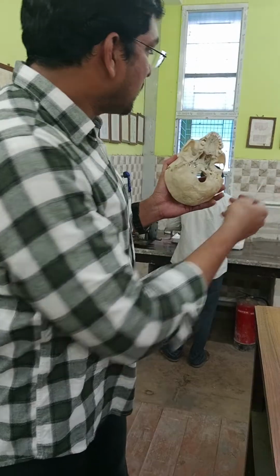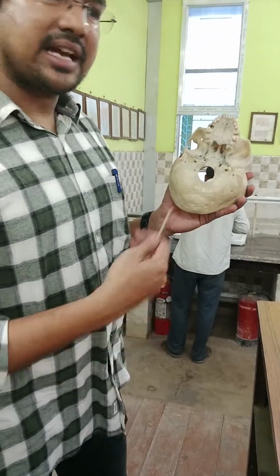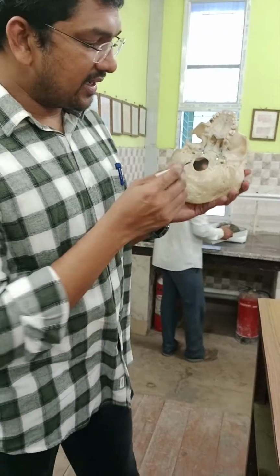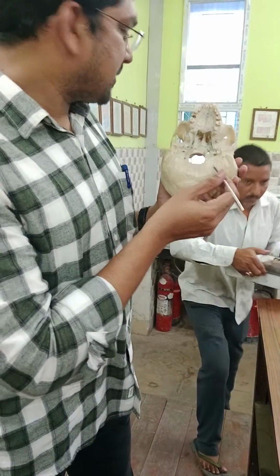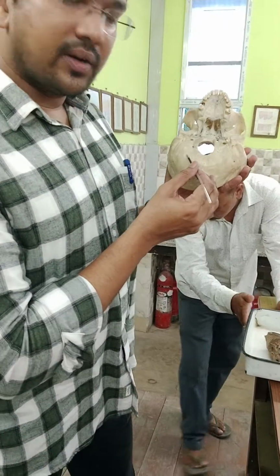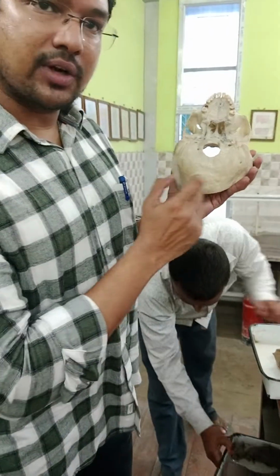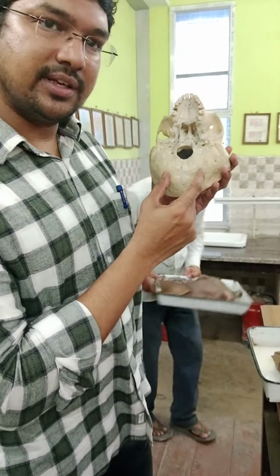Rectus capitis posterior major and rectus capitis posterior minor will be attached over here. And above the inferior nuchal lines, there will be superior nuchal lines. What are the muscles which are attached over here?